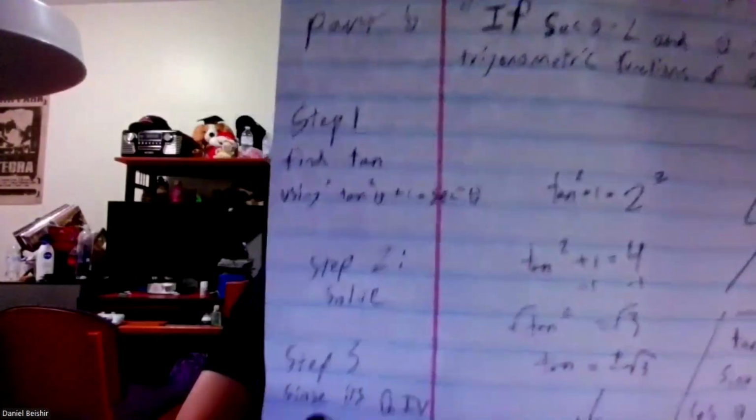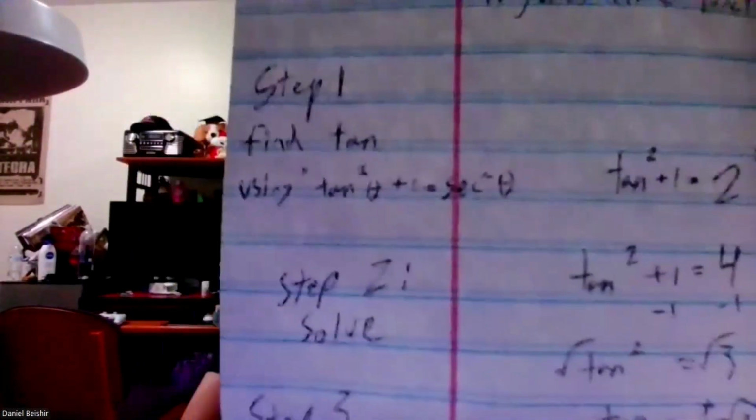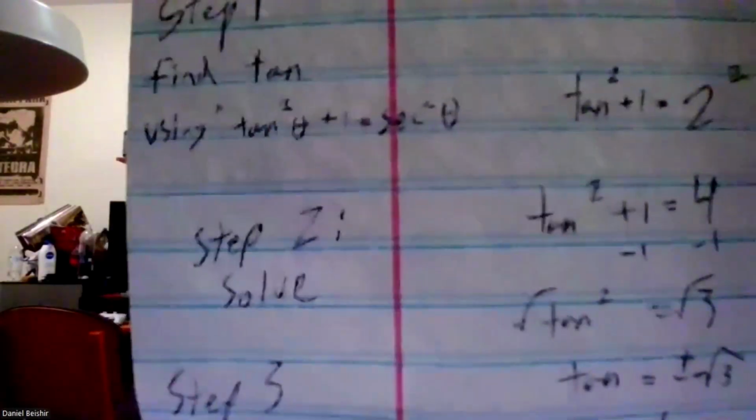2 squared is 4. We minus 1 from both sides, making it 3. To get rid of that square, we take the square root of both sides. Since the angle is in quadrant 4, tangent is negative. This makes tangent equal to negative square root of 3. Since we know tangent, we can easily find cotangent by putting tangent under 1. So cotangent is negative 1 over square root 3.